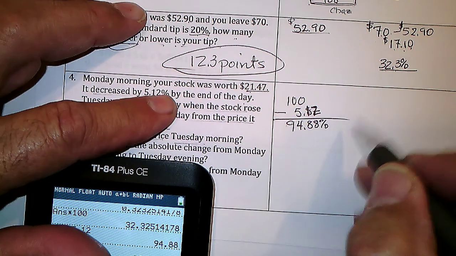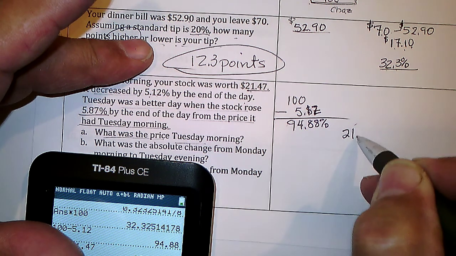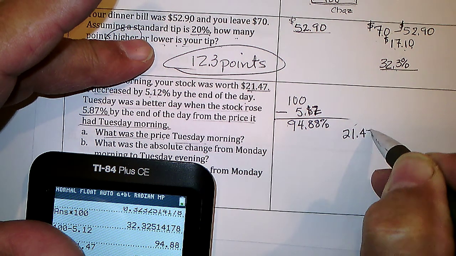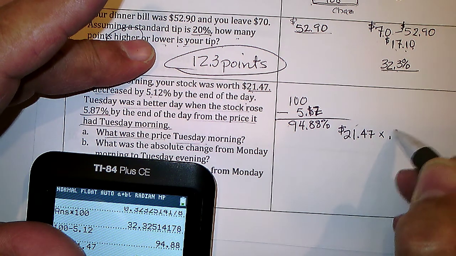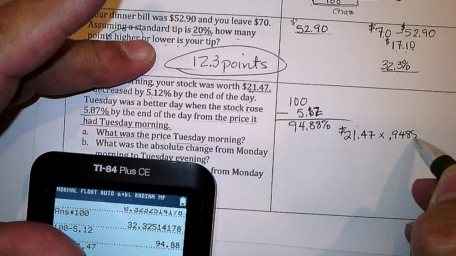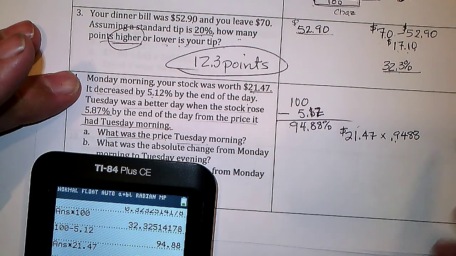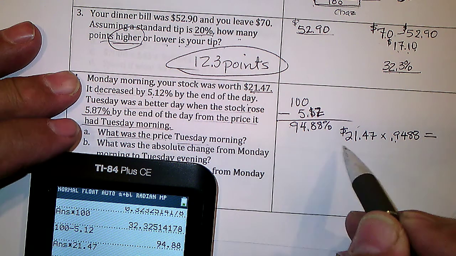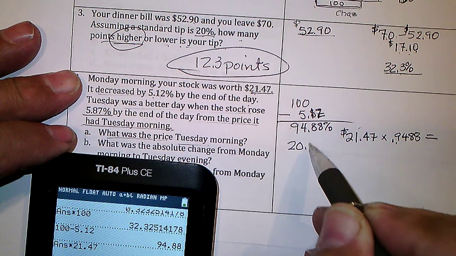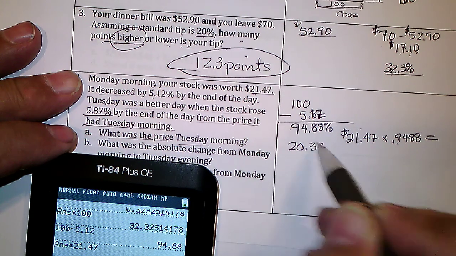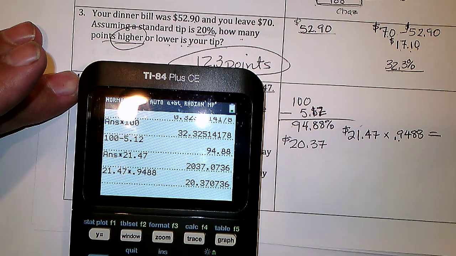So I take the amount it was, $21.47 times the 0.9488, decimal form of 94.88%, and we get the price is now of that stock, it's worth $20.37 approximately. Okay?